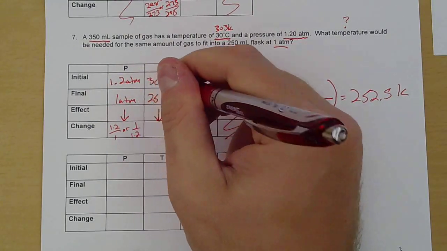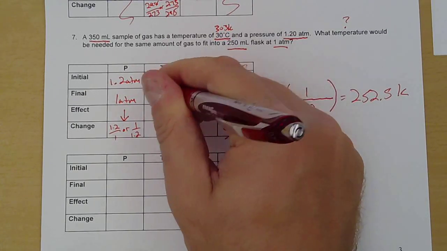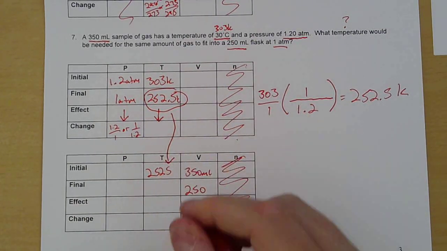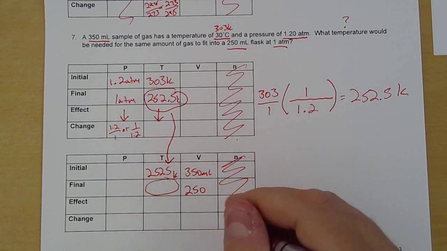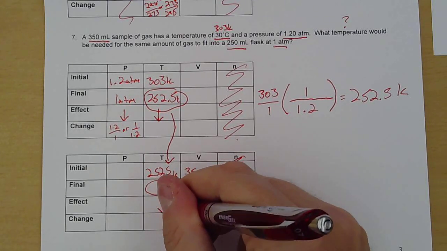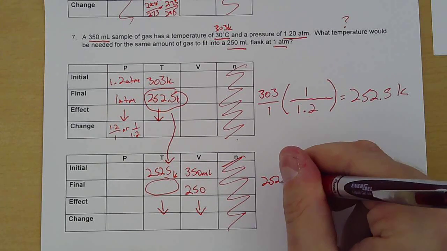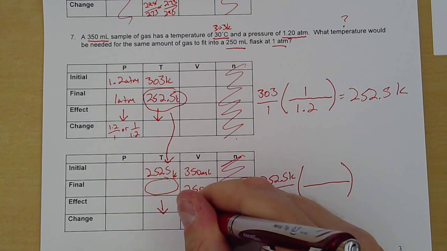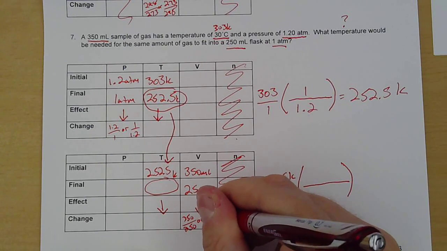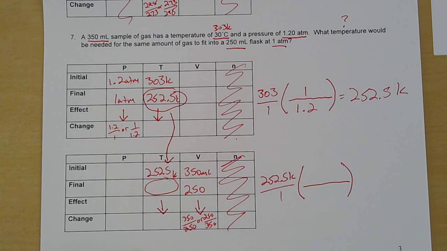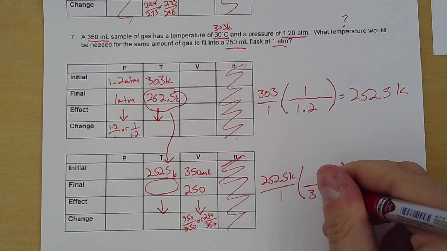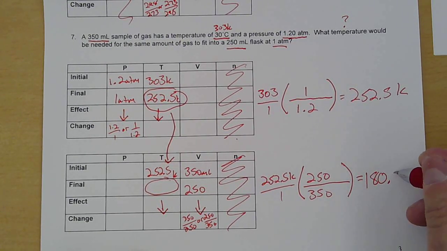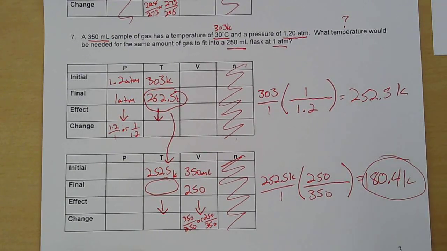Tossing that into my calculator. Now this 252.5 Kelvin, that's the number I got to bring down here to my next temperature. So this is my 252.5 Kelvin. So I'm trying to find this number right here. My volume went down, so temperature should go down again. So let's do it again. We got 252.5 Kelvin over 1. We have a fraction. I can choose either 350 over 250 or 250 over 350. I know that temperature has to go down, so the one with the big number on the bottom is what I choose. I pop it into my calculator, I get 180.4 Kelvin. And that's what we do.